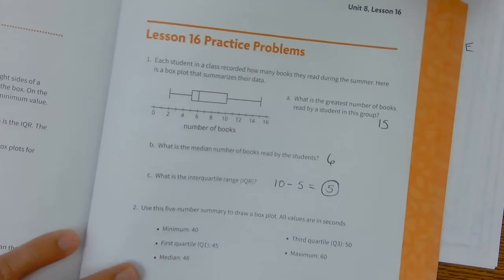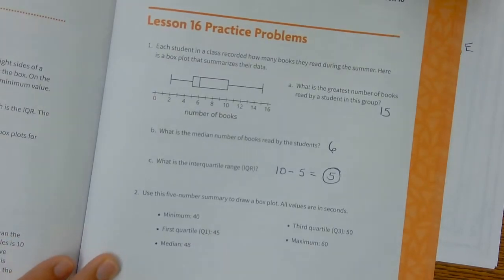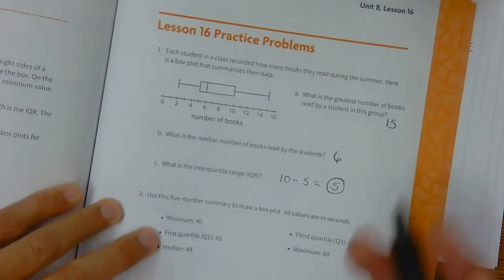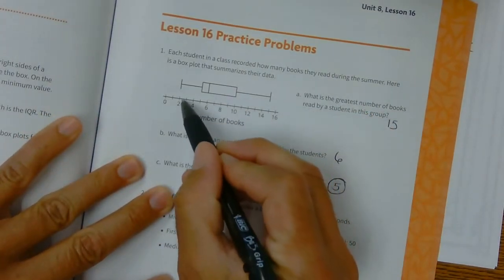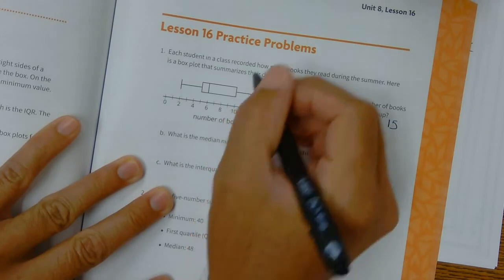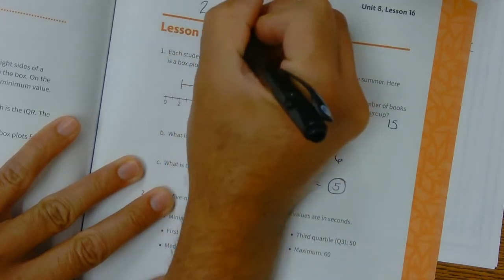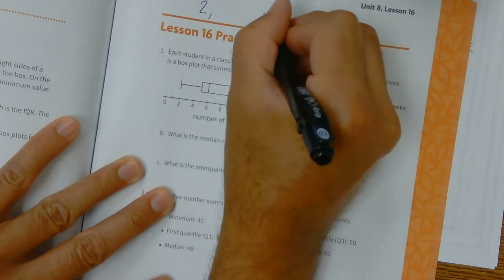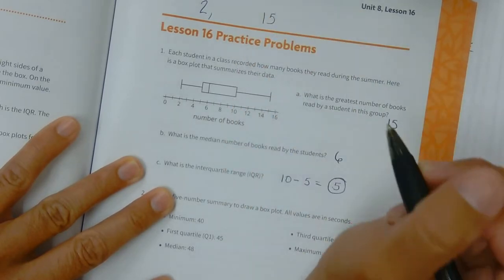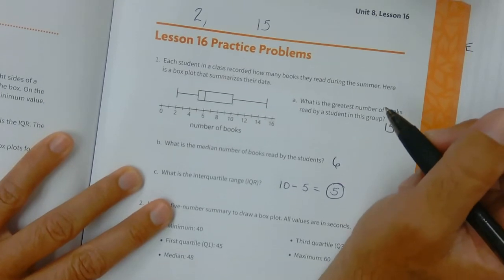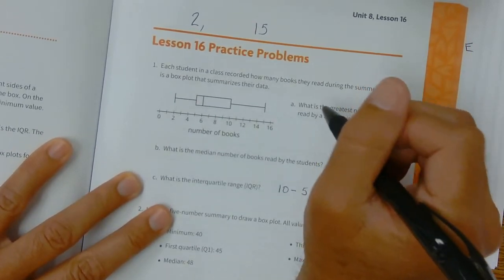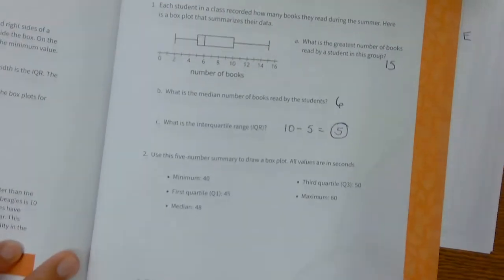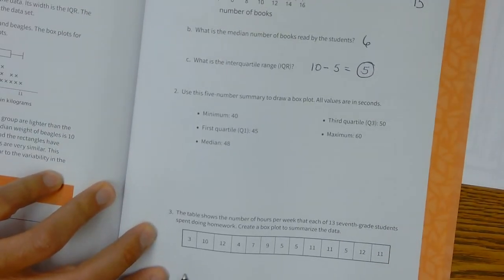Over here is a box plot, and they did not give you any of the data itself. All I can tell is that the smallest number in the data set is 2, so if I'm making my data set, I know I have a 2. I know the largest number is 15. Those are the only numbers I can actually figure out of the data set. When I say data set, I'm talking about numbers like these down here.